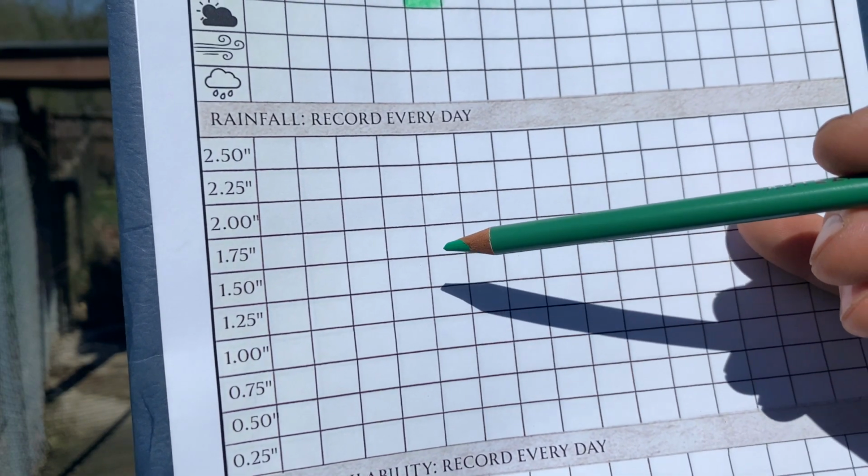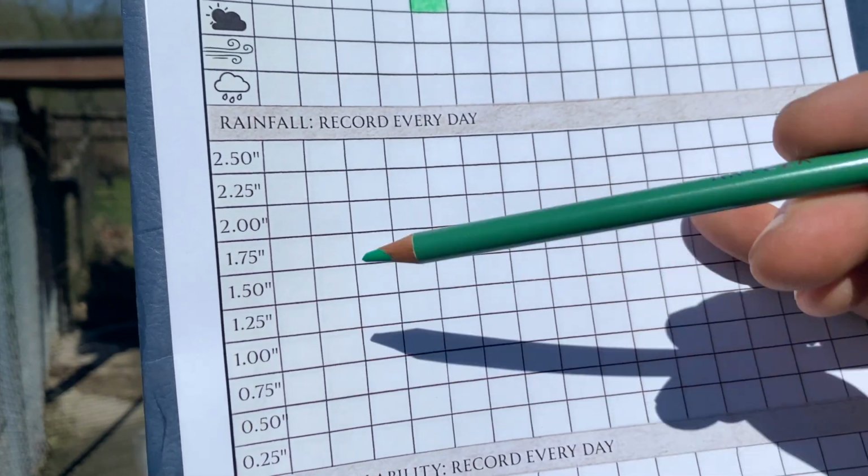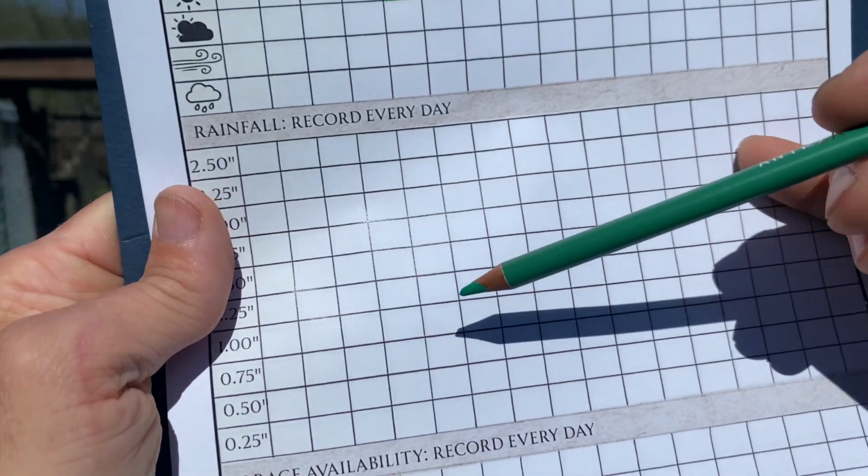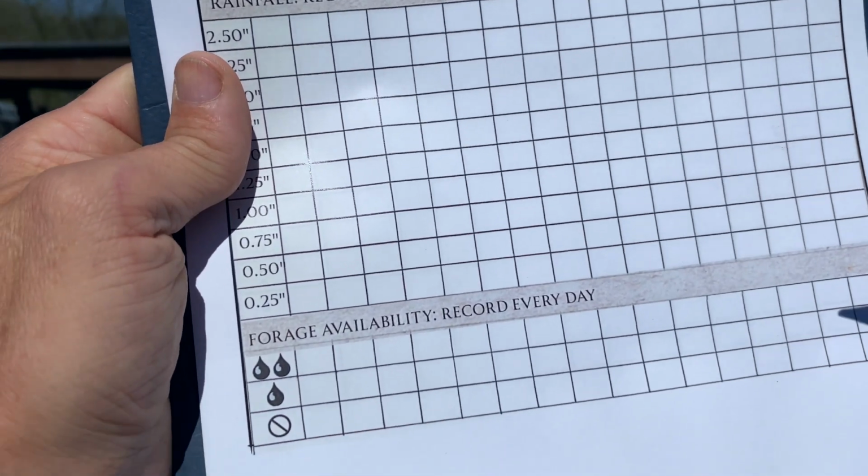Rainfall, as again, you can see I haven't been keeping up with this the last few days. I think we've only had one night full of rain. I think it was over here. Something I need to catch up on. This definitely is the lazy meter on my progression map.